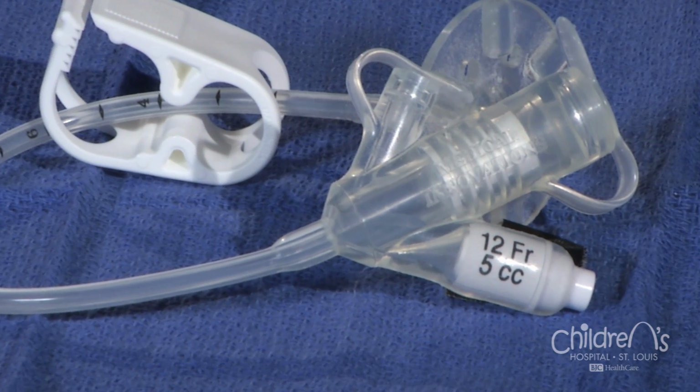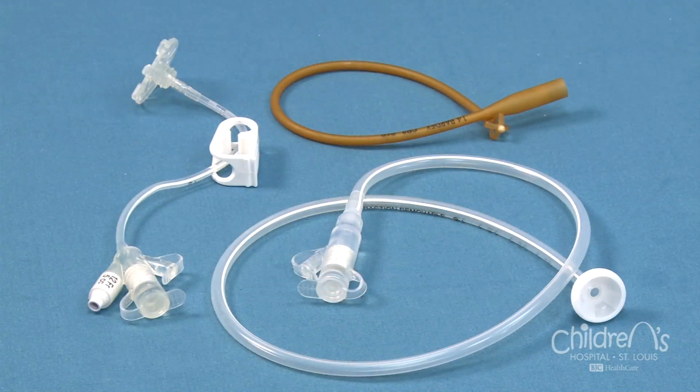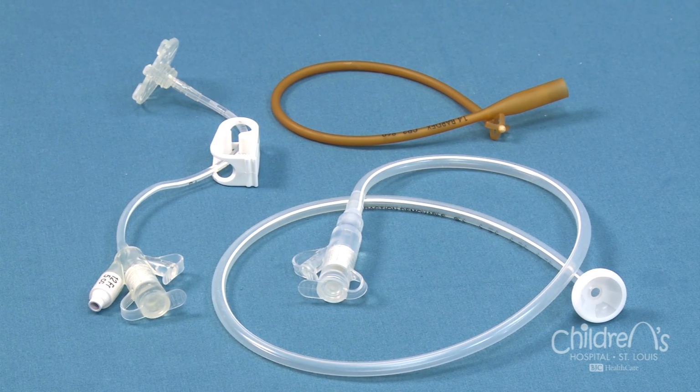The size will be listed on the tube. The label FR stands for French. French refers to the diameter or thickness of the tube. Your surgeon will decide what appliance is best for your child based on your child's anatomy. The surgical team will provide more specifics regarding your child's particular appliance. There are several gastrostomy appliances available on the market, but in this video, we will only discuss the gastrostomy tube, also called a G-tube.